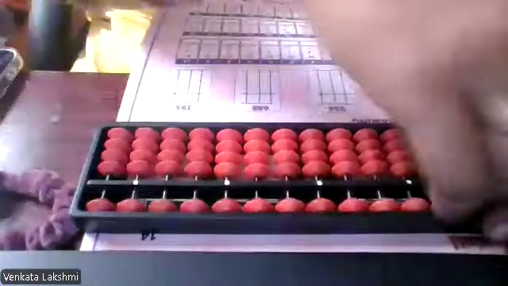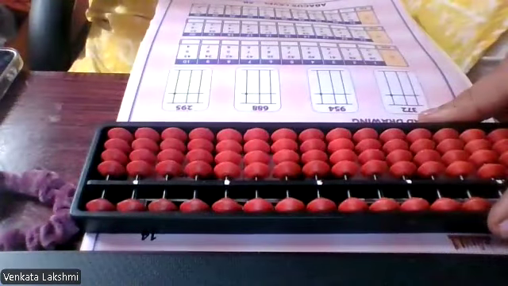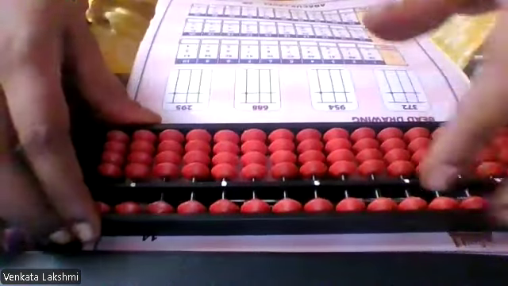Second row, last three problems. 2B, level 2B, page number 14. Second row, last three problems.